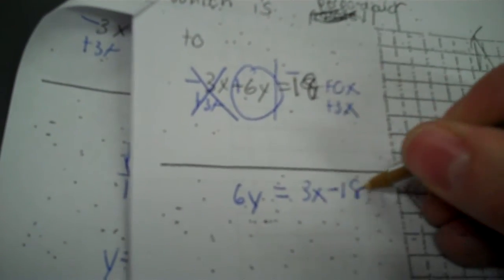So I have 6y equals 3x, and then minus 18. Or net plus negative 18, doesn't really matter. Okay, that's a decimal. You need to leave it 3 over 6x and then minus 3.